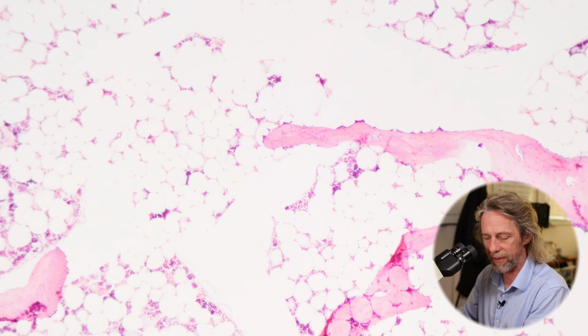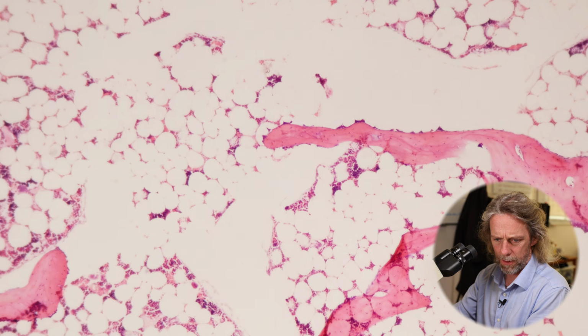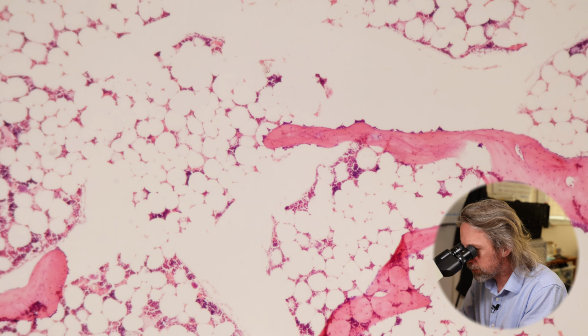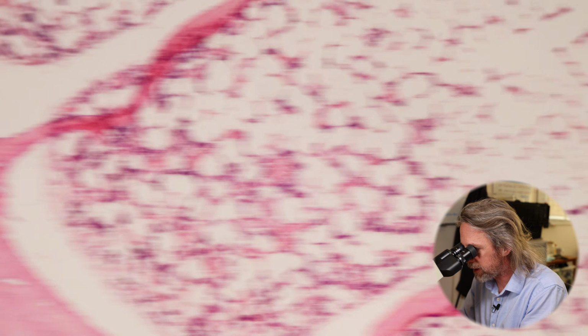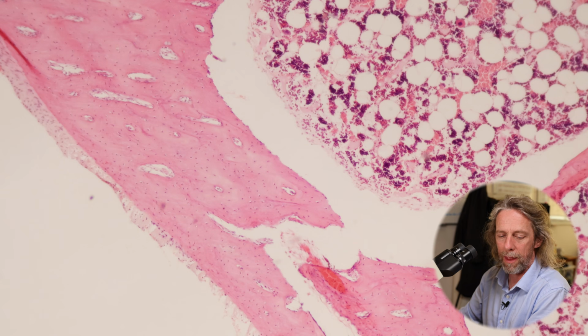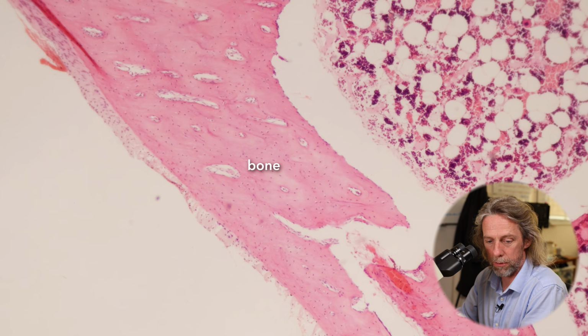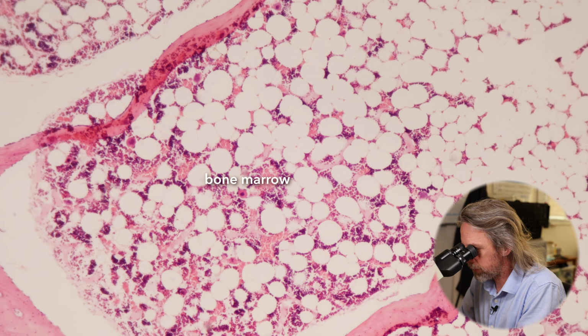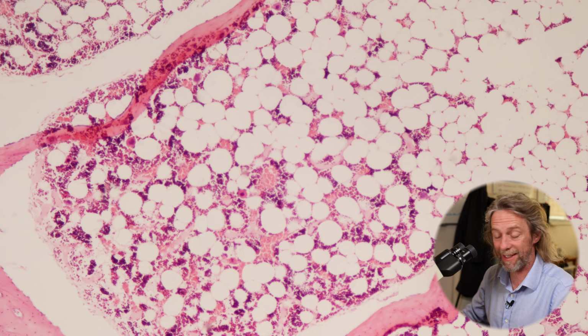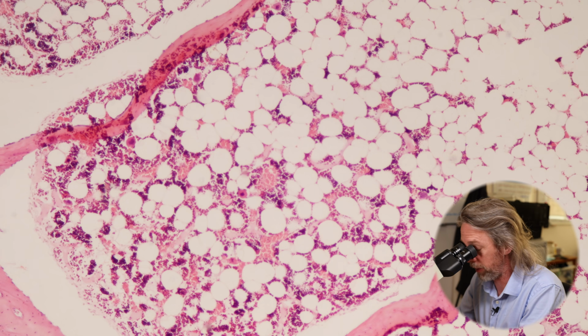Okay, perfect. This is actually a skull bone. Now, there's the bone, and there is the bone marrow. And we're seeing lots of spaces because those cells are adipocytes. So there's a lot of fat in here, and we're seeing lots of cells of the blood.